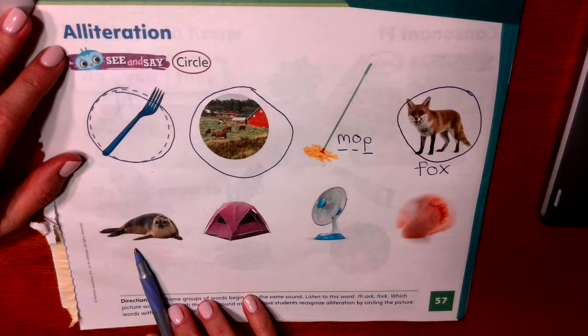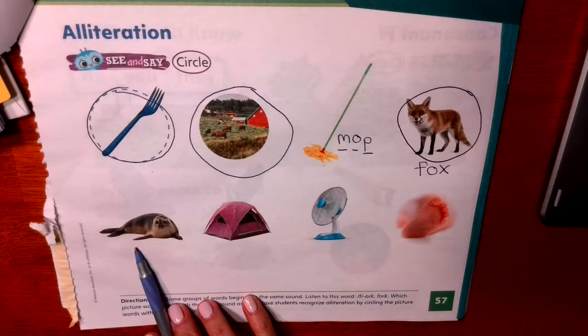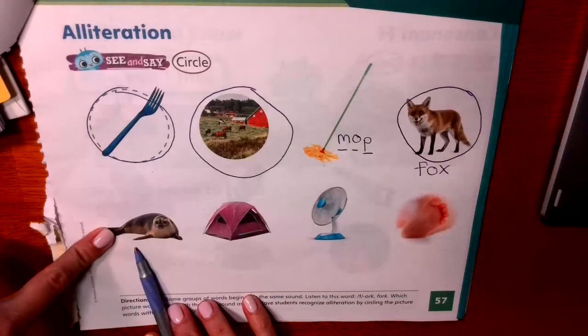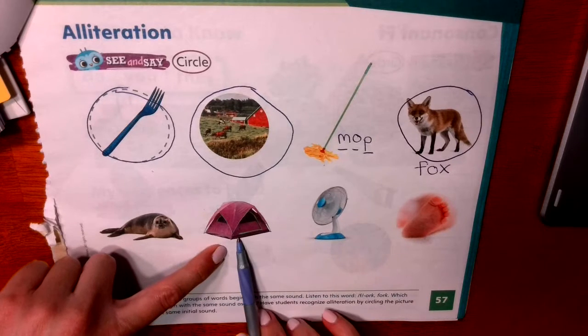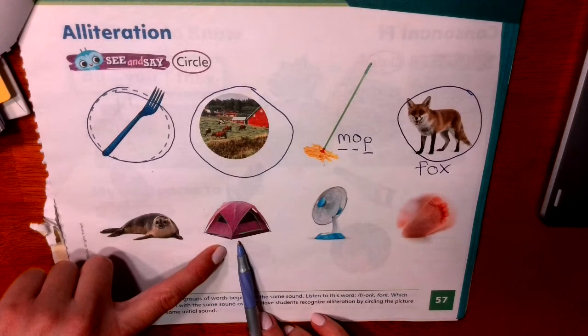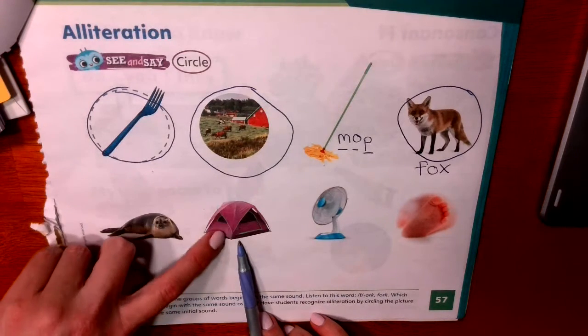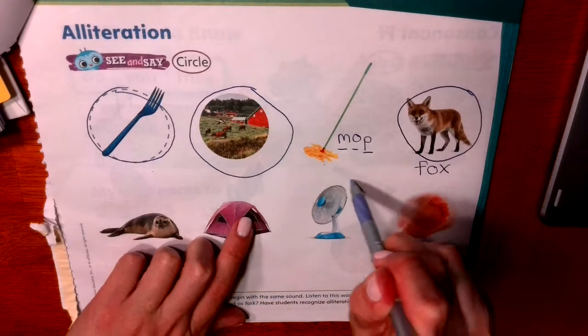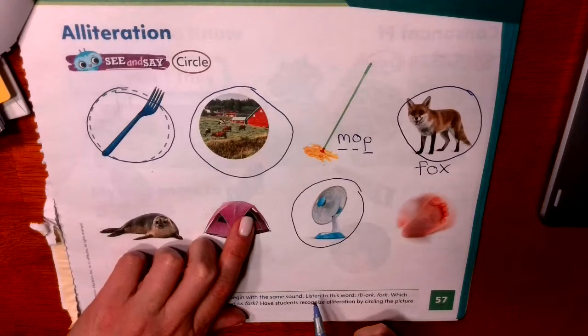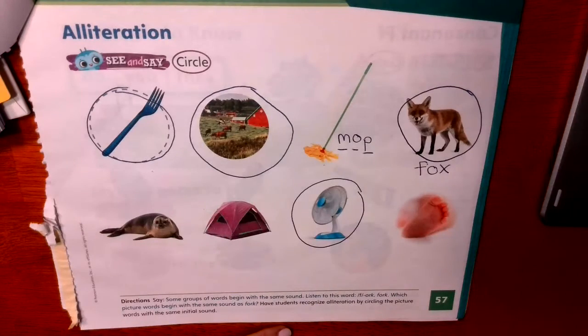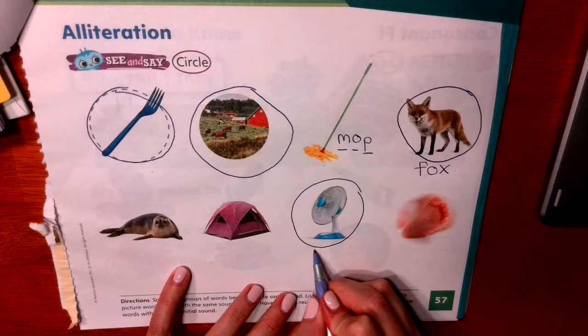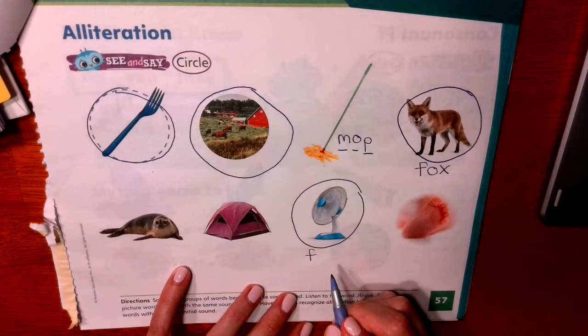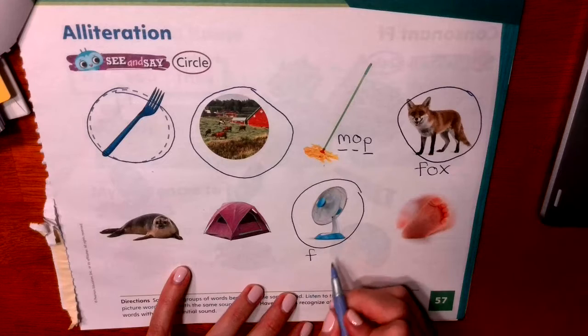Here I have a picture of a seal. Seal does not sound like the F sound. I will not be circling it. Here I have a picture of a tent. Definitely not the F sound. No circling the tent. But here I have a picture of a fan. Fan. Another 3-letter word that we should be able to spell. We all should know what makes the sound.